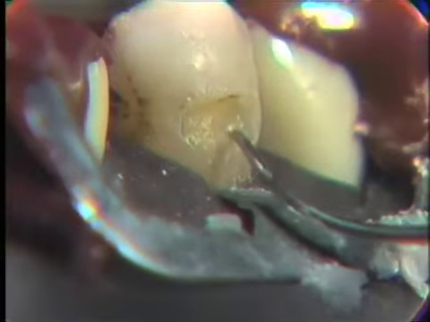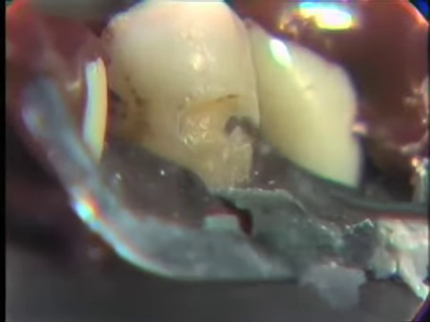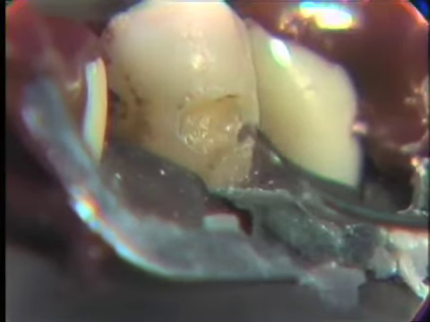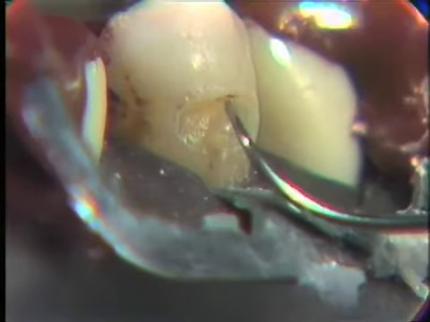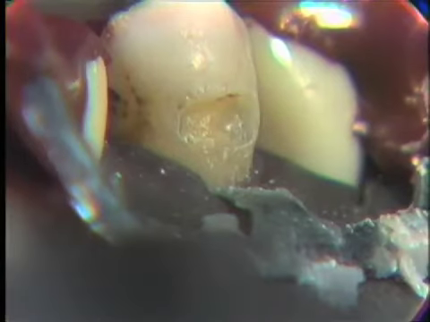Now, in this particular instance, we are going to have to put a small amount of retention to retain our zinc phosphate cement base. We'll put a bit of retention in the occlusal and in the cervical. Before we do that, we'll use a quarter round burr on our slow speed contra-angle, and we will put our retention in for the amalgam.